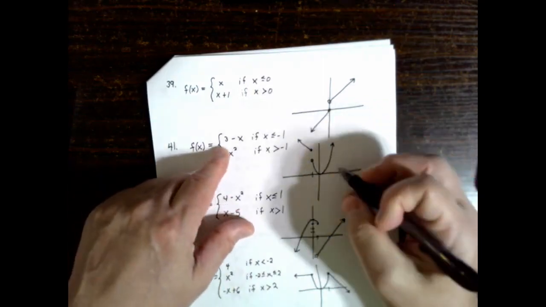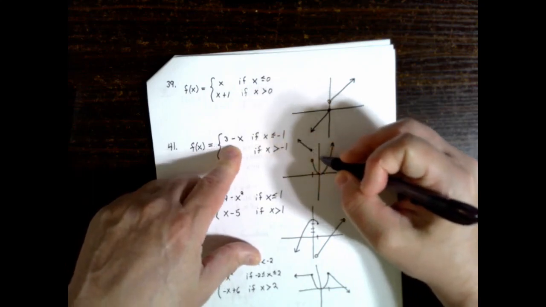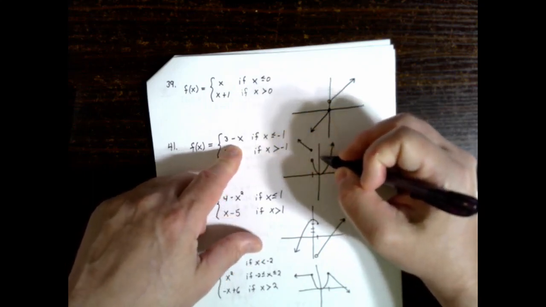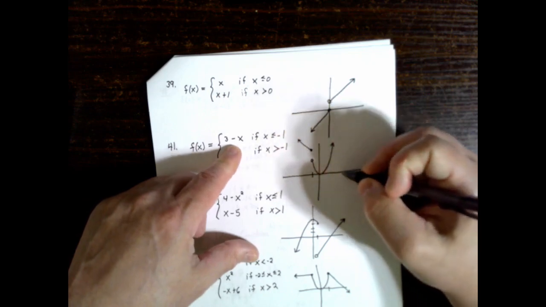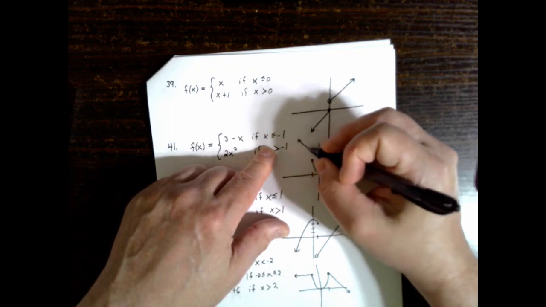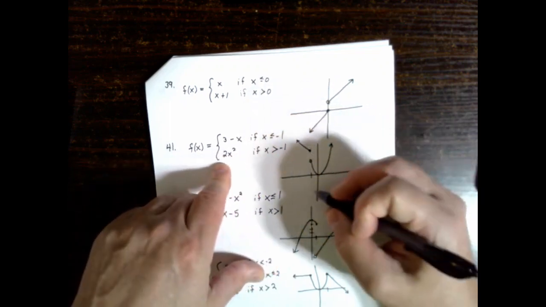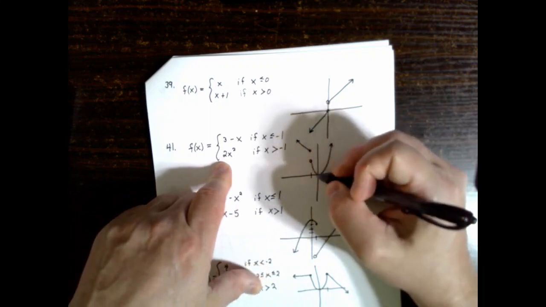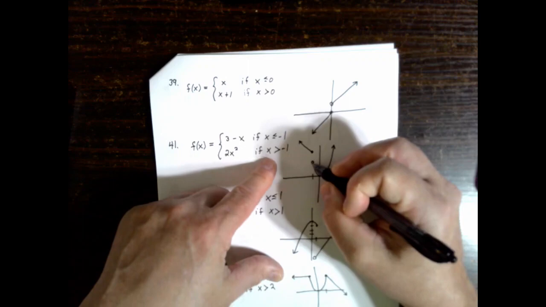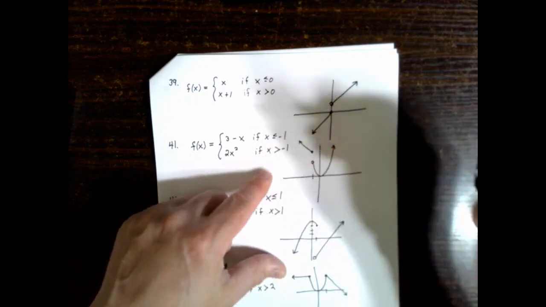This is y equals 3 minus x. That looks like this. It's basically y equals -1x plus 3, meaning it crosses at 3, has a slope of -1. Now we want -1 or smaller, so we're going to include this left side, and we're going to erase everything to the right. Then 2x squared is a parabola. It goes like this. It goes up twice as fast. But we only want to keep greater than -1. So we erase the portion that was to the left of it.